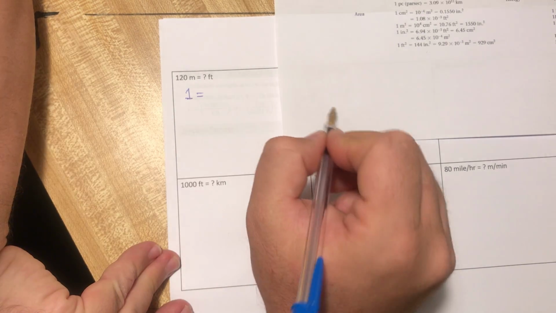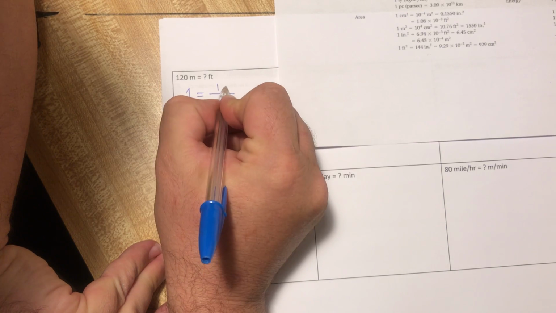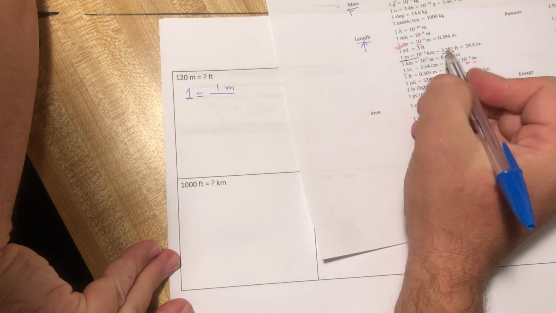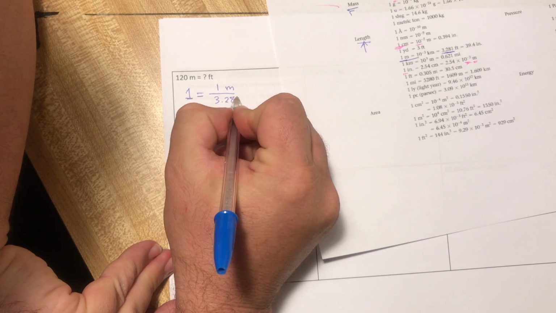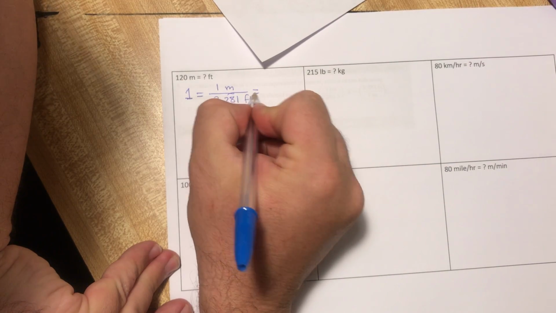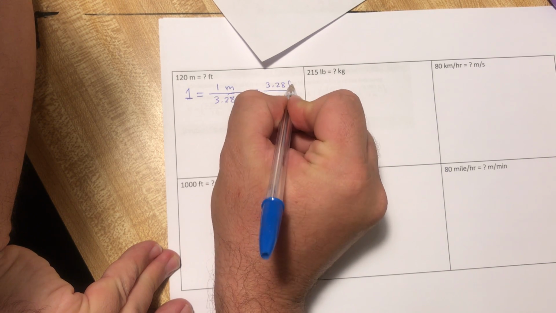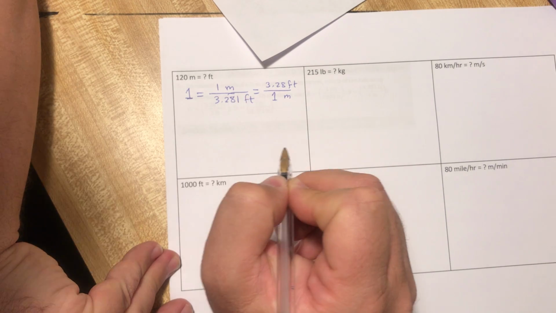I can use this conversion factor, which is 1 meter over 3.28 foot, and also equal to 3.28 foot divided by 1 meter.